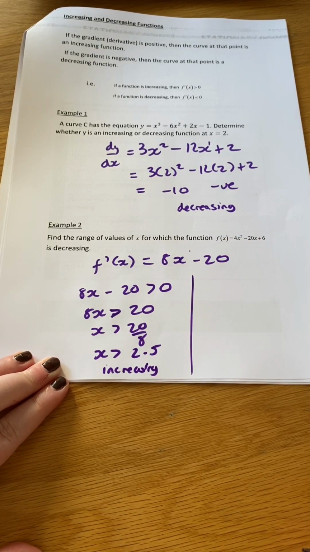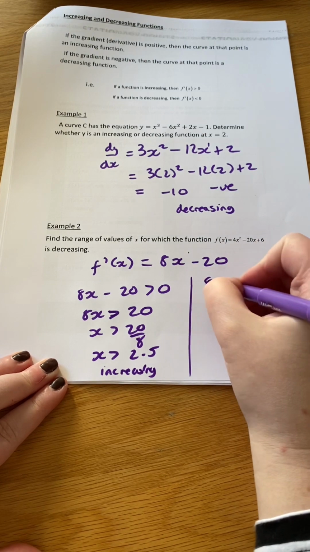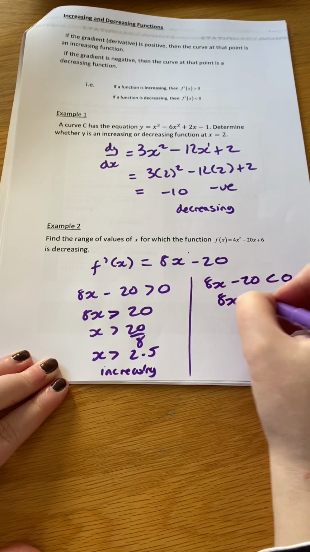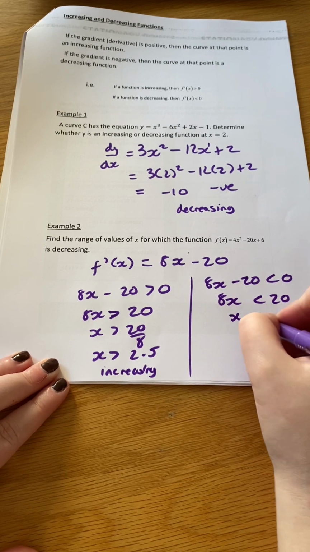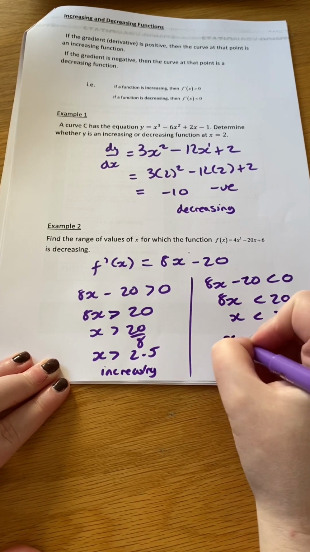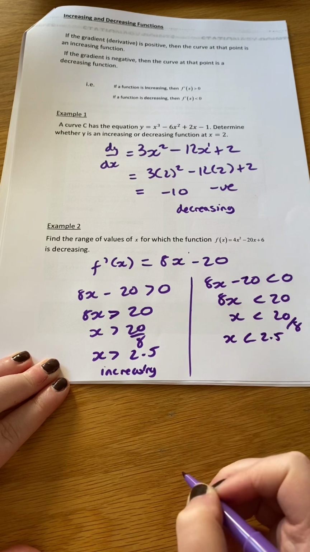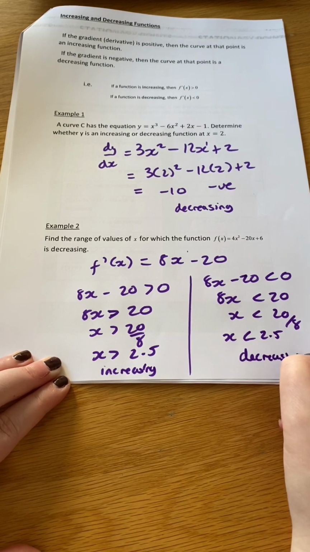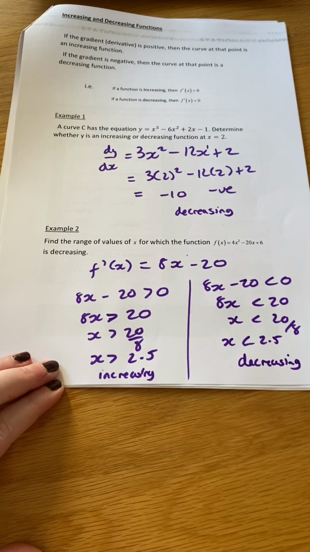The other side we will look at is the decreasing part. So we say 8x minus 20, the first derivative, is less than 0. And again, we'll do the same thing. We're going to end up with the same answer, just a different symbol in front of it. So x is going to be less than 2.5, and that would be the function is decreasing at that point. So therefore, we have our range of values.